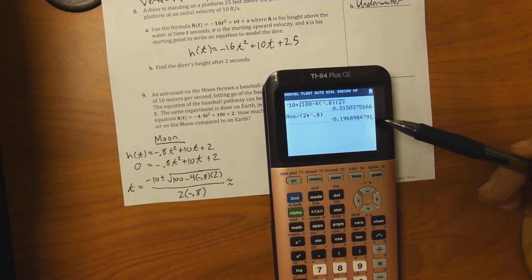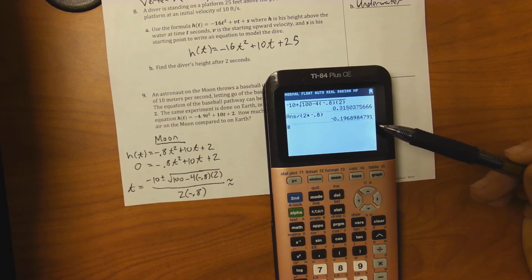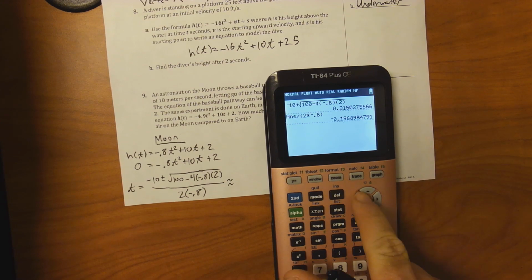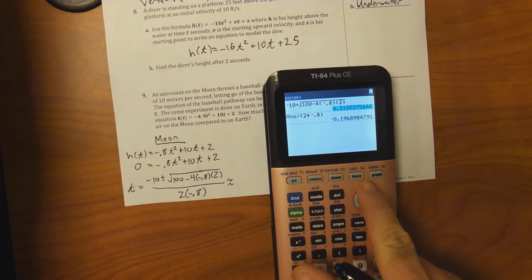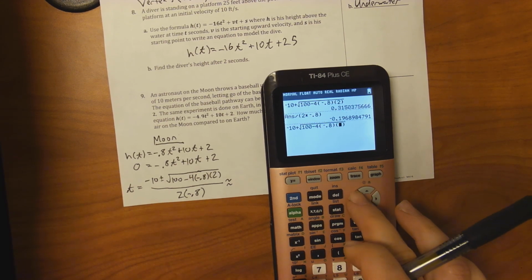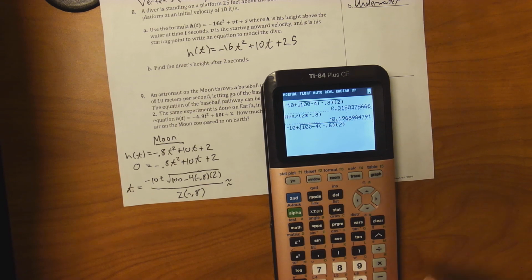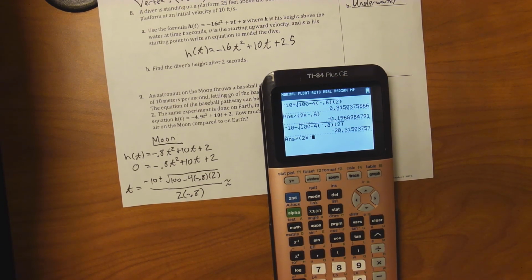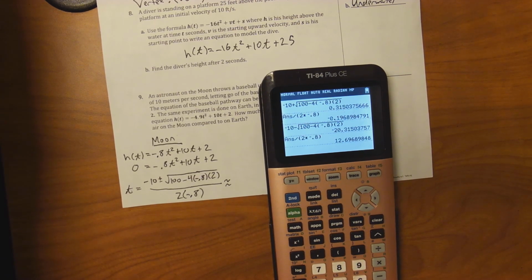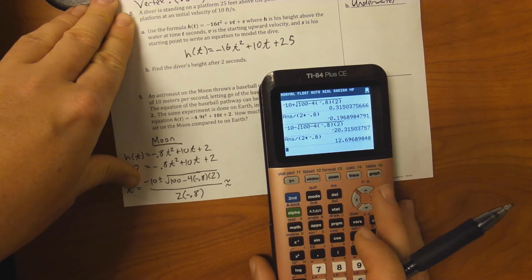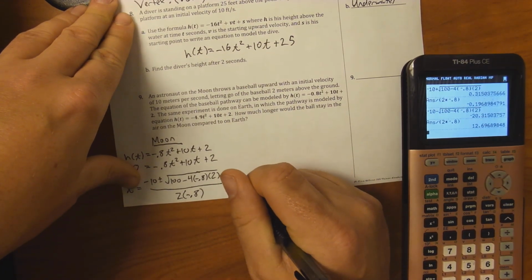Notice we get a negative answer here, which doesn't make sense for the ball to be in flight for negative 0.19 seconds. Remember, your quadratics will have two solutions, and you need to pick the solution that makes the most sense in the context of the situation. So we tried the plus in the quadratic formula. Now let's try and switch it to a minus. And instead of retyping the whole thing in, you can just change that plus to a minus, divided by 2a. And there we are. There's a solution that makes more sense, at around 12.70 seconds.